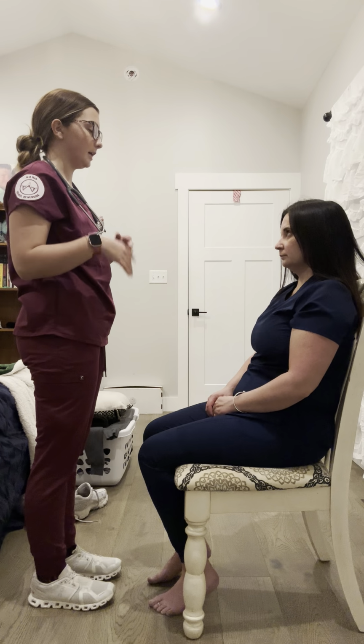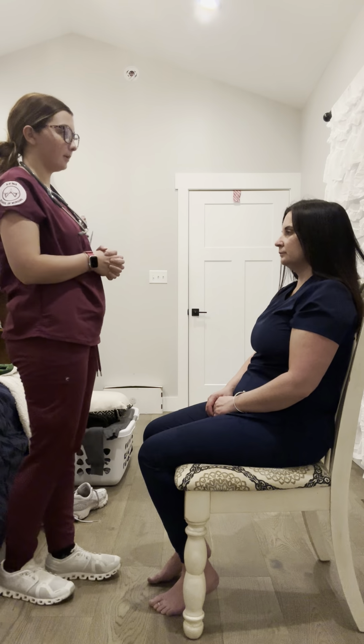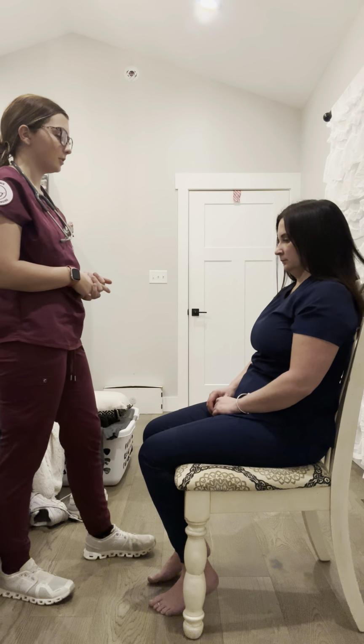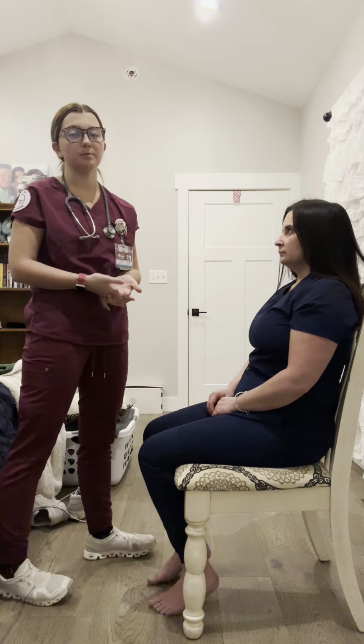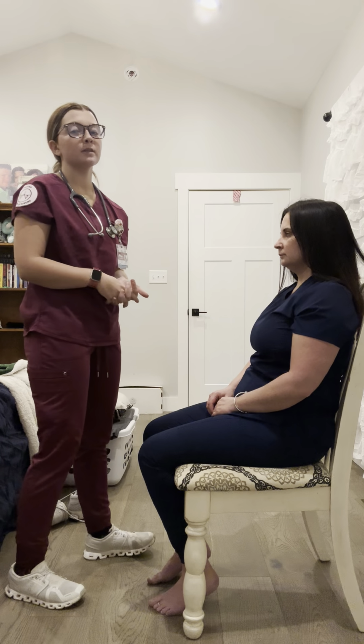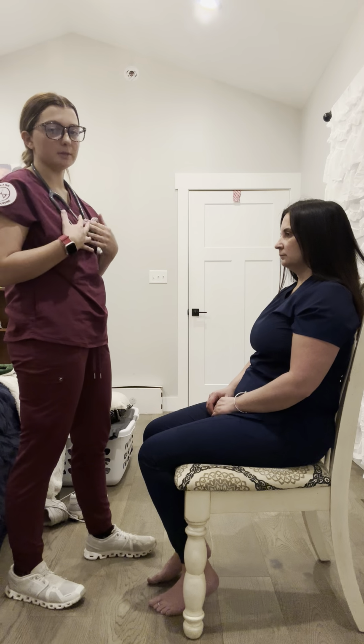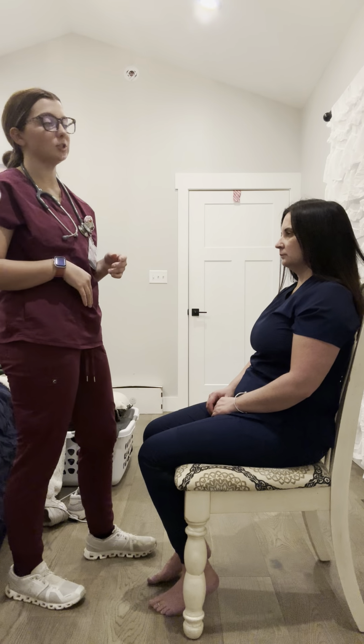Now moving on down to her chest, we're going to assess AP diameter. So her chest should be twice as wide as it is deep. Now we're also going to be assessing her rate and rhythm, which should be 12 to 20 breaths per minute. Her chest should be rising and falling equally. It shouldn't be too shallow or too deep for the situation.